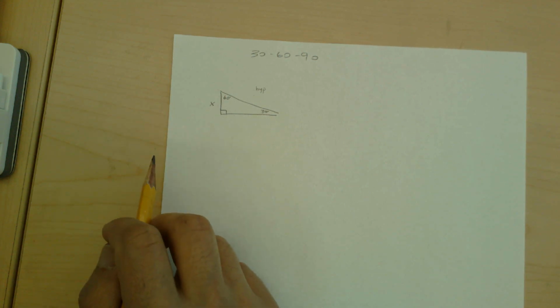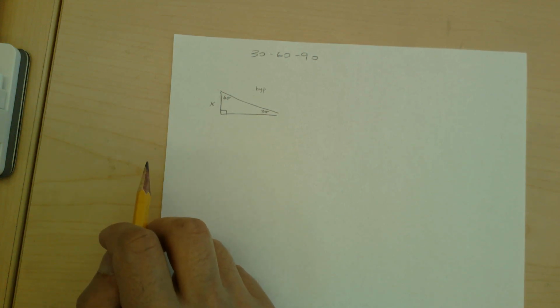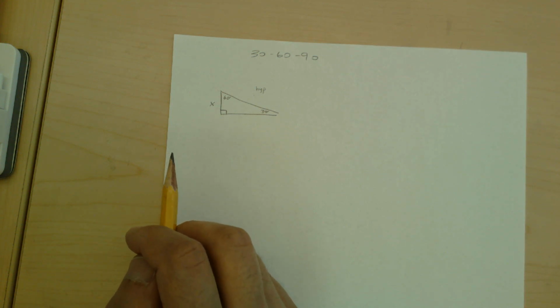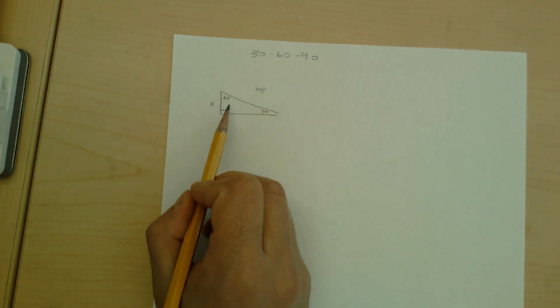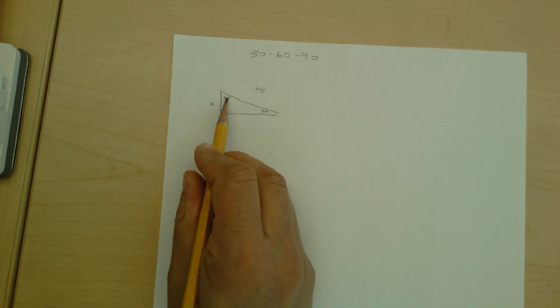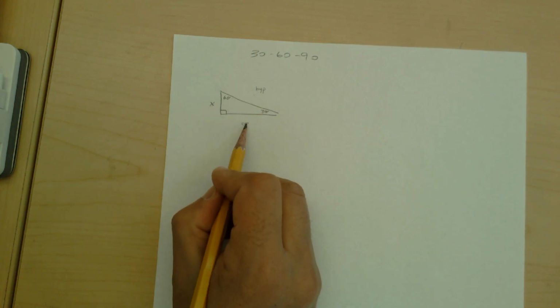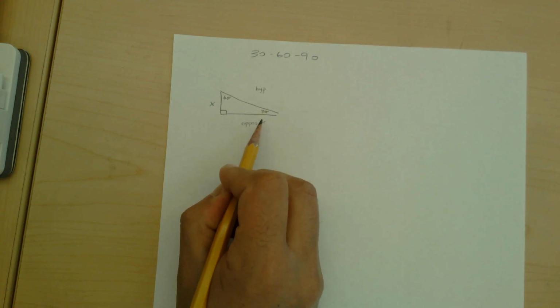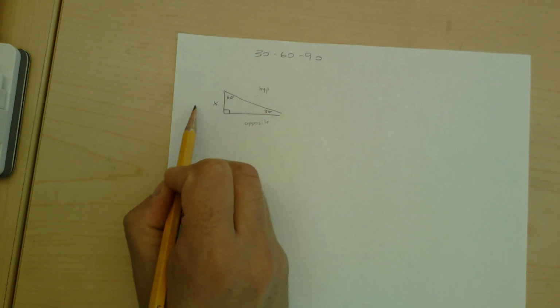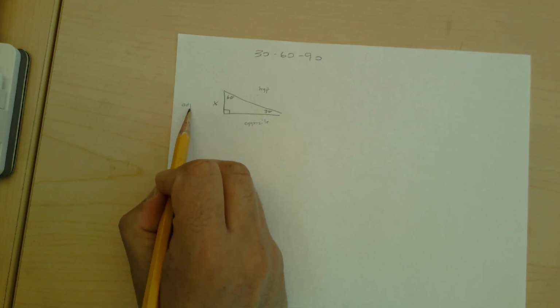Okay, just as I showed in my introduction video on how to use the trig functions, step number one is to identify each of the sides relative to your angle. So I'm going to take the 60-degree angle, and identify all of the sides. Opposite of the 60 is going to be the opposite side. Okay, this is obviously hypotenuse, and then this side must be the adjacent side.